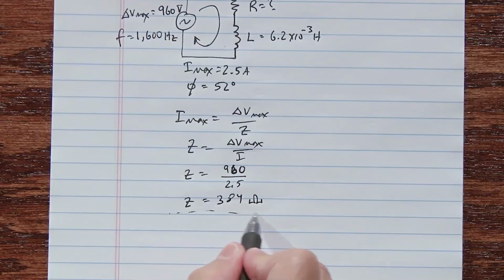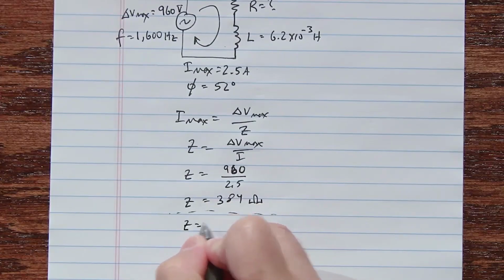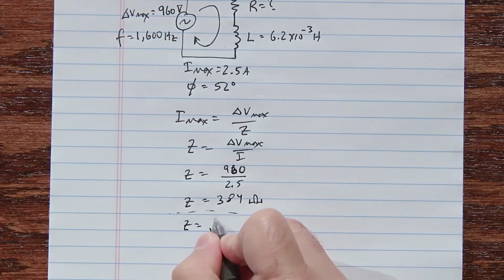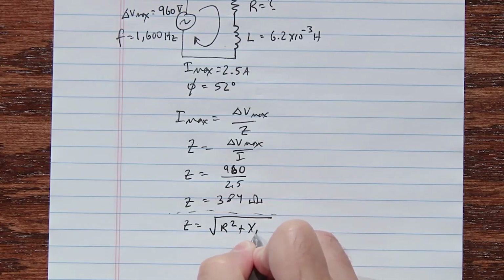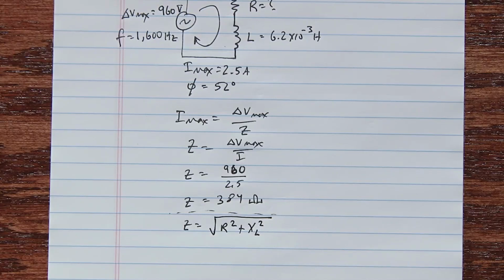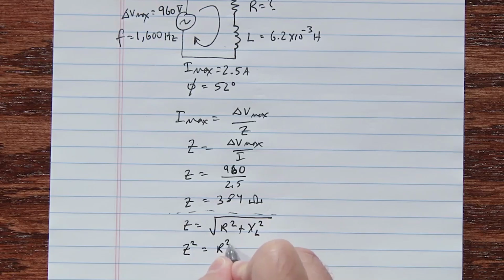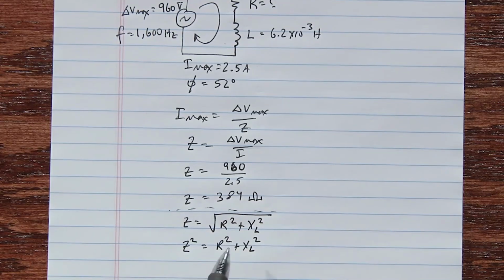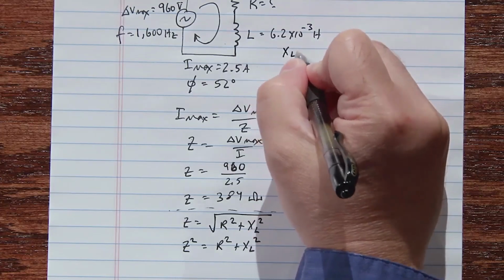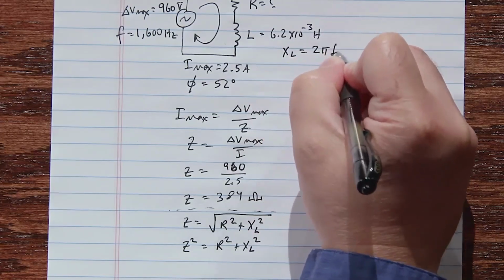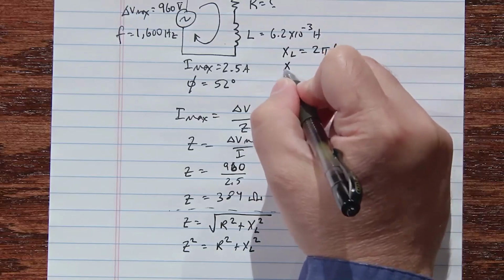And then, just as we did before, we know that the impedance is equal to the square root of the resistance squared plus X sub L squared. Actually, let me square this first. Z squared is equal to R squared plus X sub L squared. So let's go ahead and calculate X sub L. X sub L is equal to 2 pi FL.